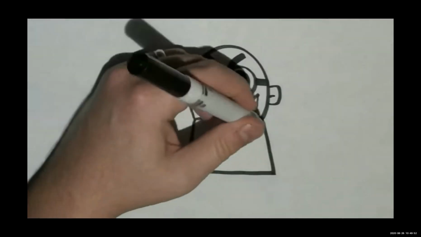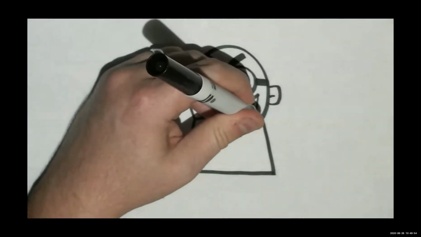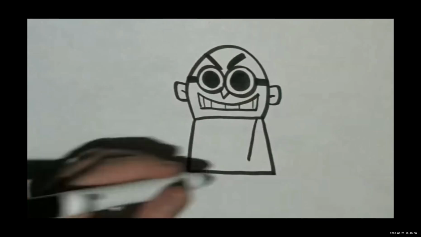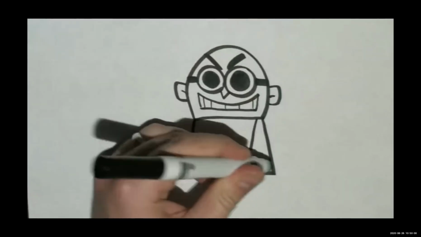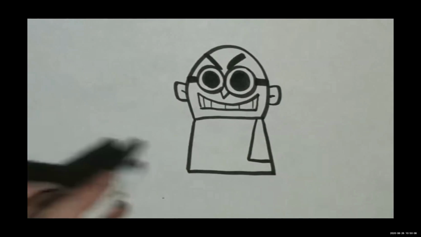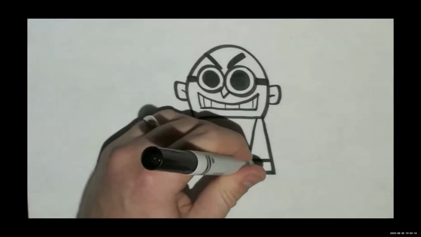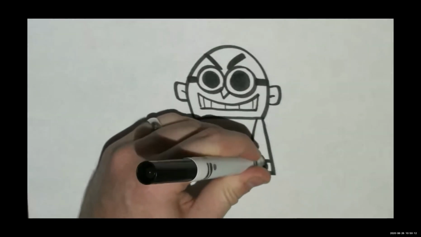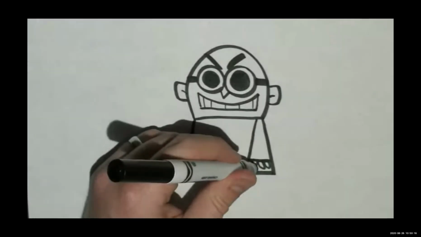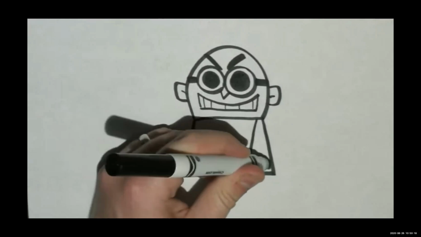I'm going to draw his first arm by drawing a diagonal line down on this side, connect it to the end before I get to the bottom. And I'm going to draw three long U's right underneath it. And I'm going to color it in black because he's wearing black gloves.